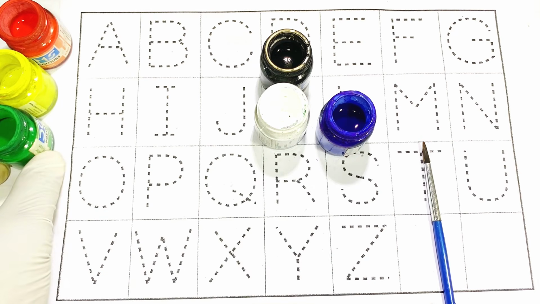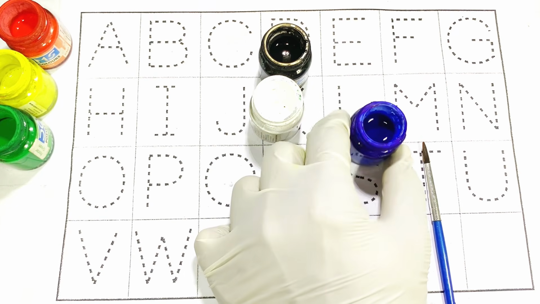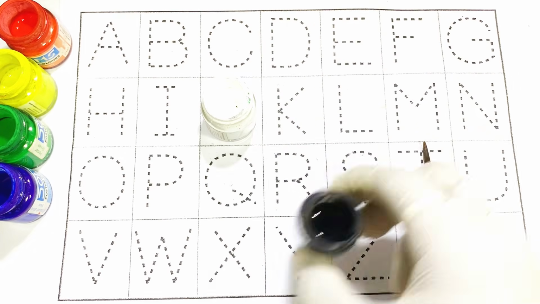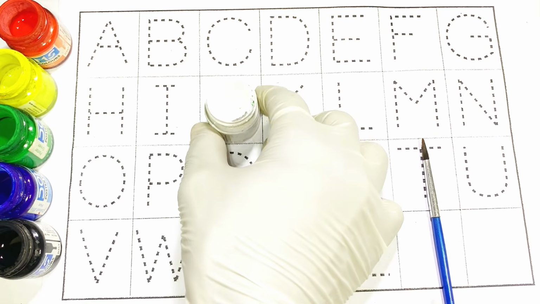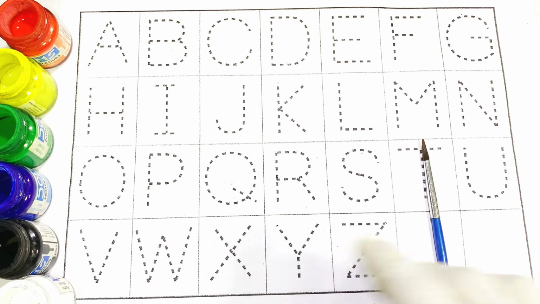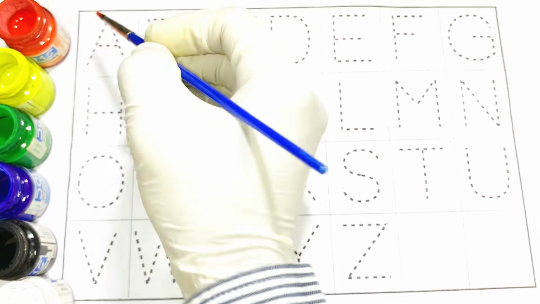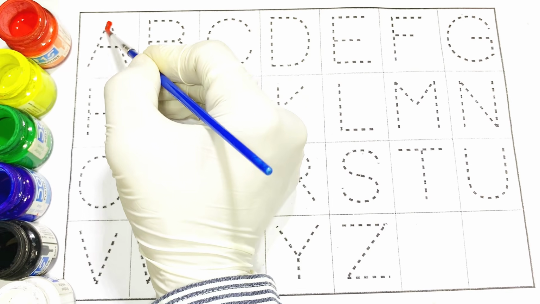Red color, yellow color, green color, blue color, black color, and white color. Kids, now you draw alphabets. And first you draw A and use red color.